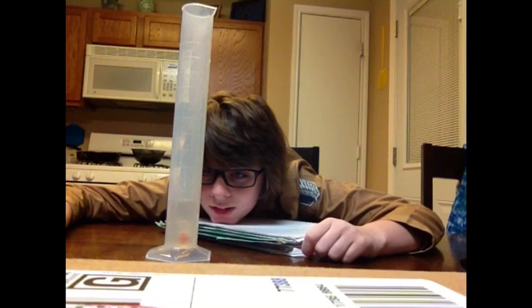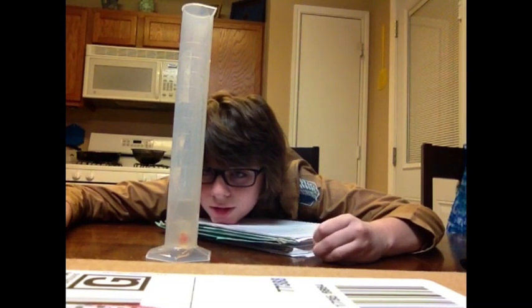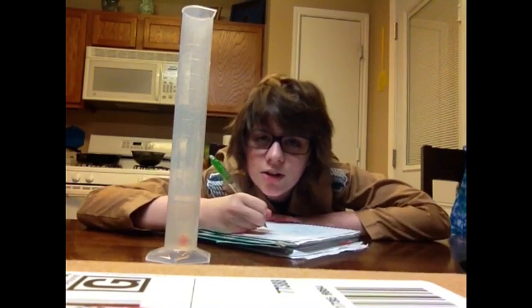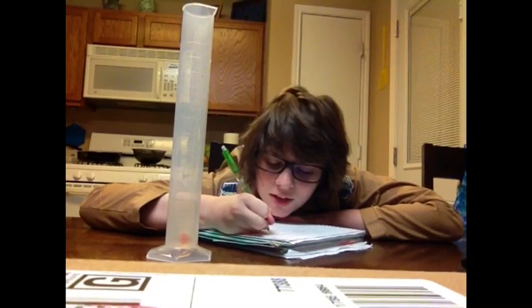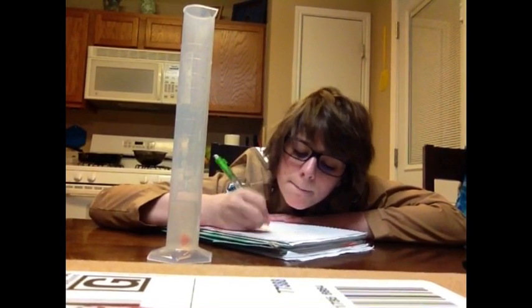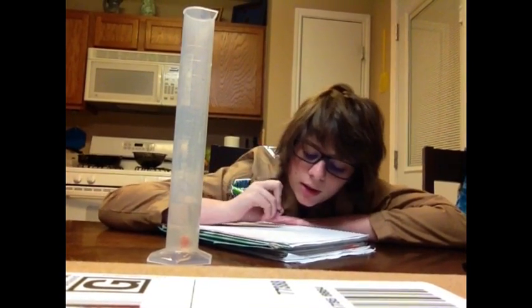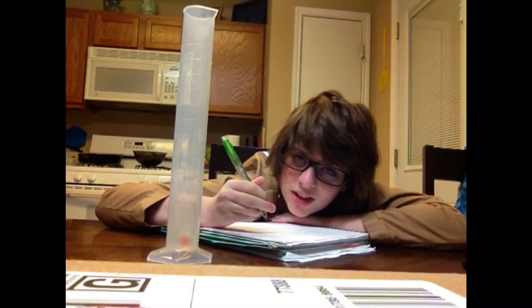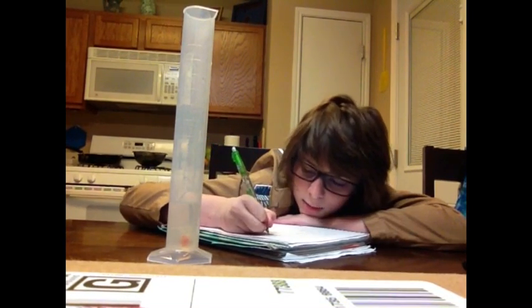The marble made the water go to 51 milliliters. So you take 51 minus 50, so you get 1. Since that's the volume, you put that outside the box. You put the mass, which is 6 grams, inside the box, and then you divide. So the density of this marble is 6.